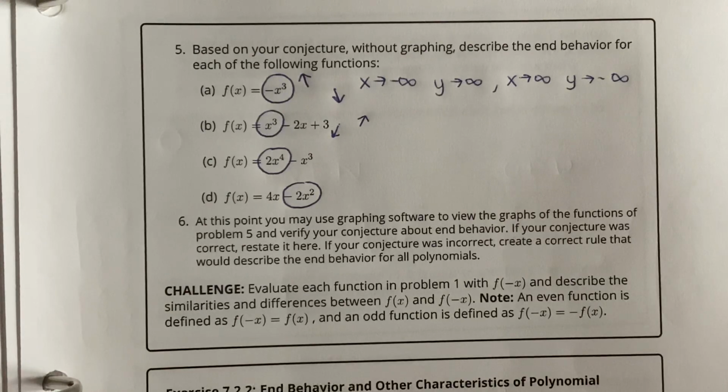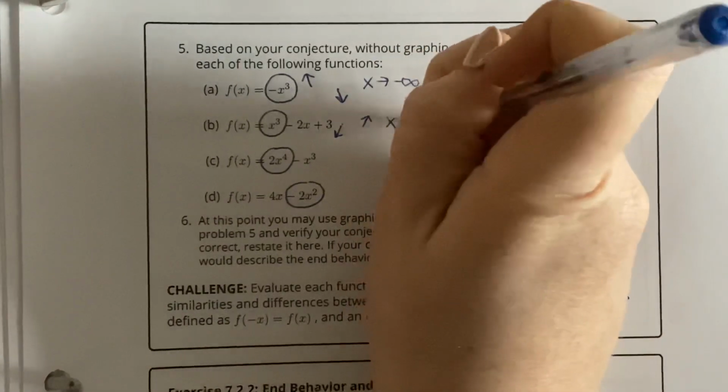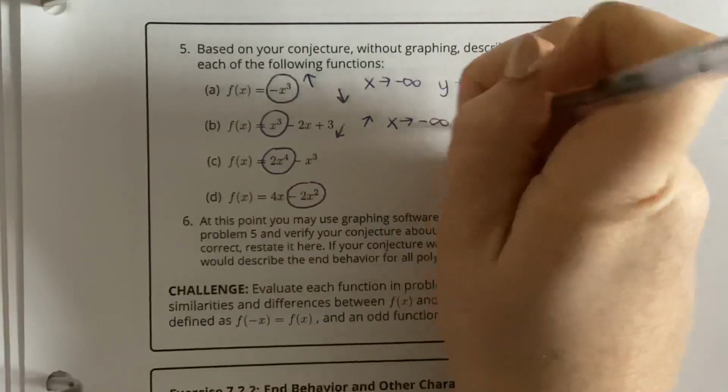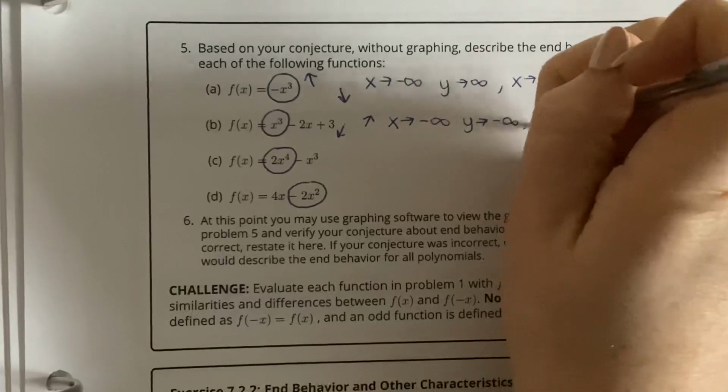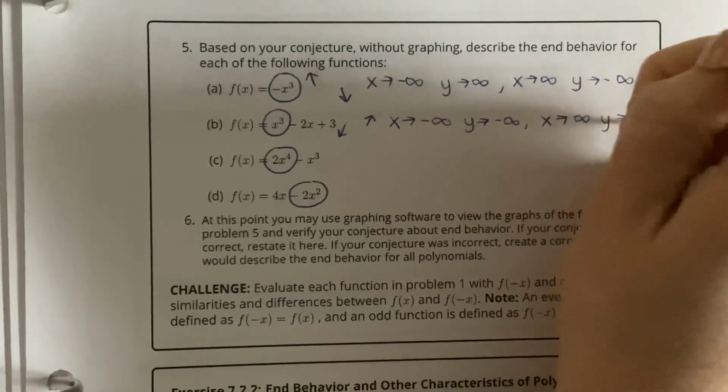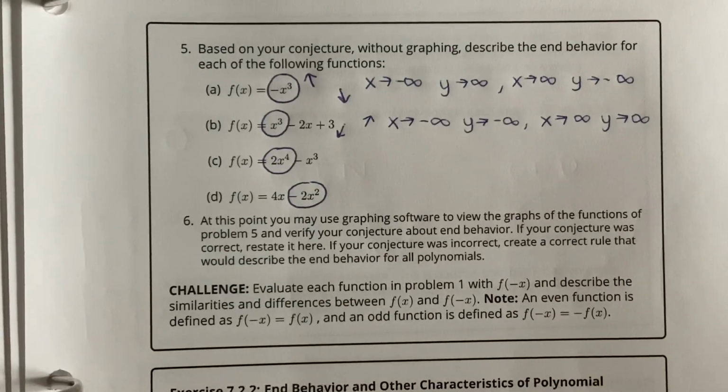And then you're trying to fill out what that end behavior would be. Okay, so that's what you guys should have gotten for B.